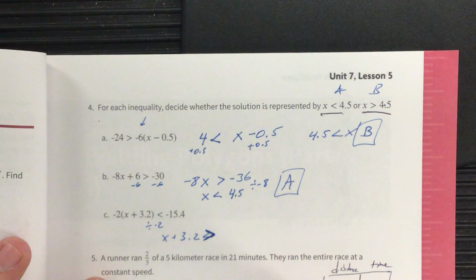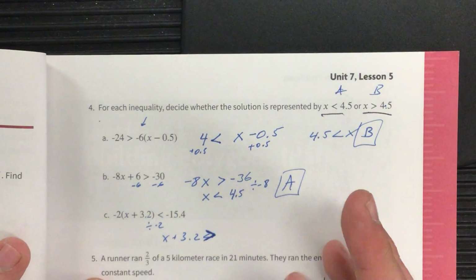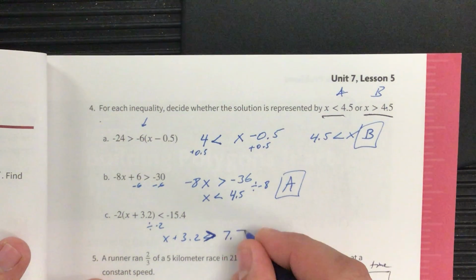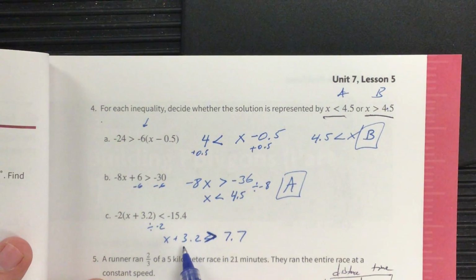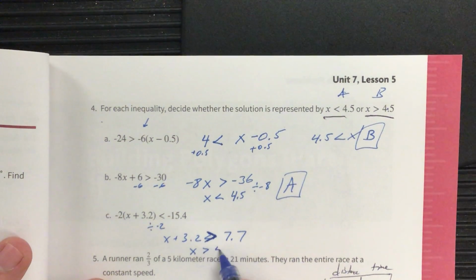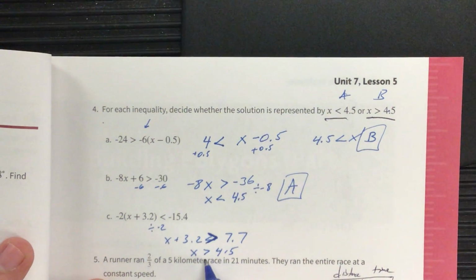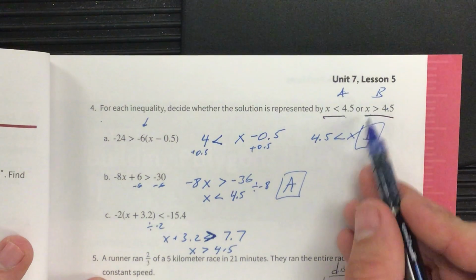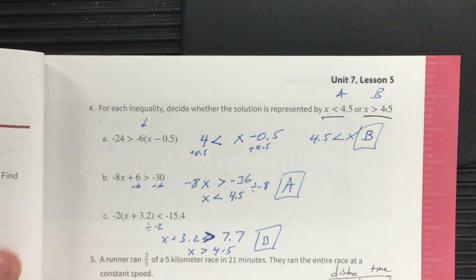You have calculators on your iPad. 7.7. How do I get rid of the plus 3.2? Subtract 3.2. So again, the alligator is eating the x, so that would be B if you labeled them.